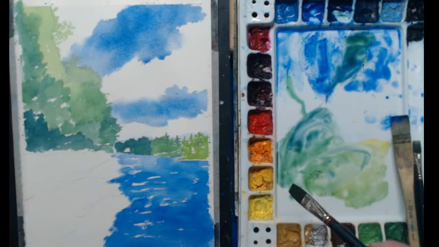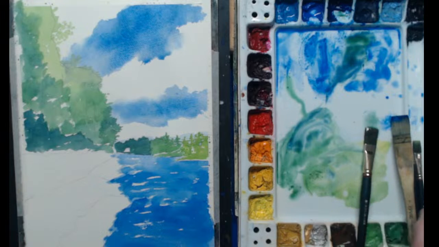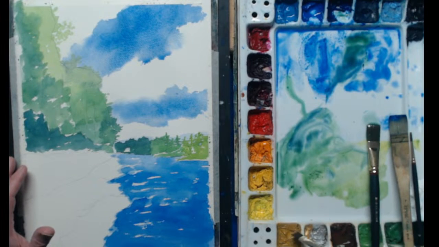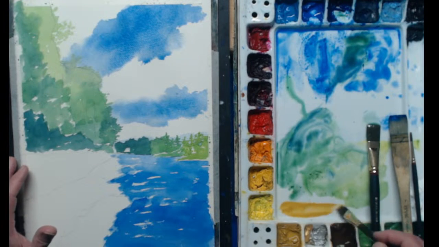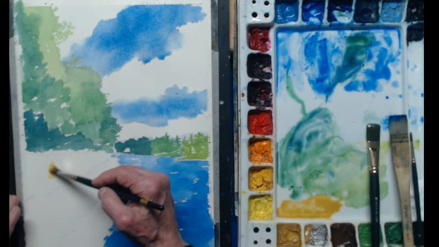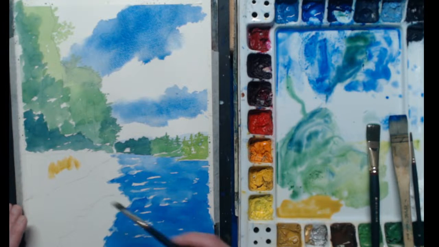Okay. All right. Next thing I want to block in is going to be the tall weeds. So I think what I want to do there is pick up some ultramarine and some yellow ochre, and I'll make it a light mix. I'm going to add a lot of water to that yellow ochre, and I'm going to go in here now and put in a background color.